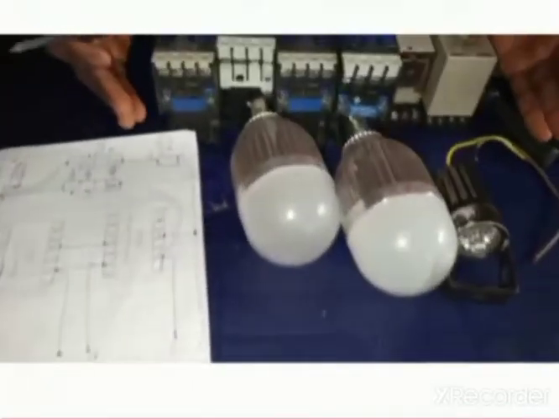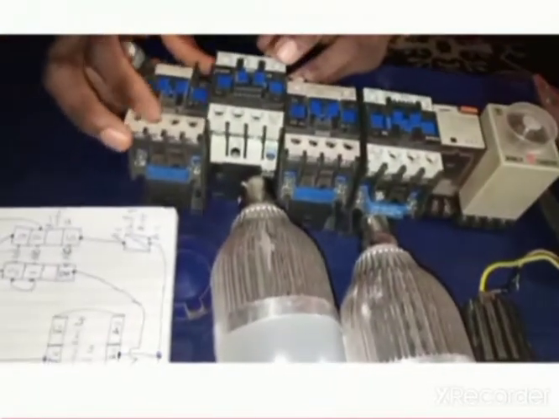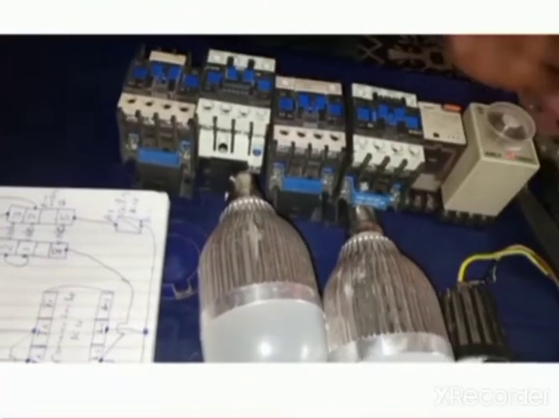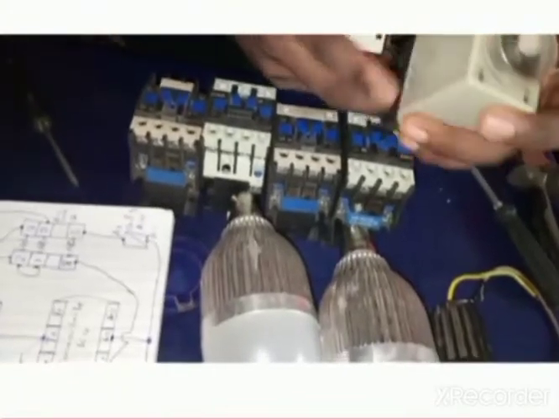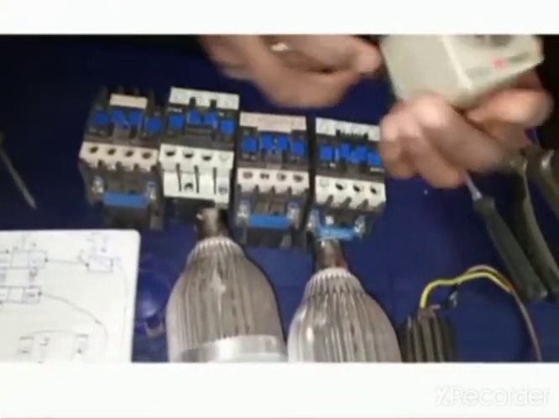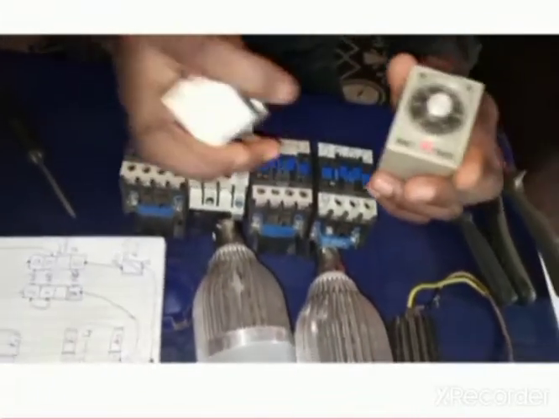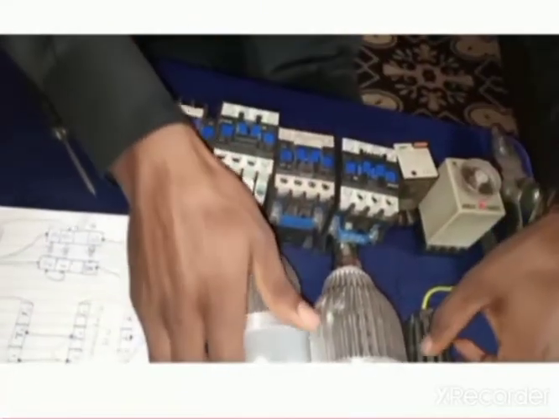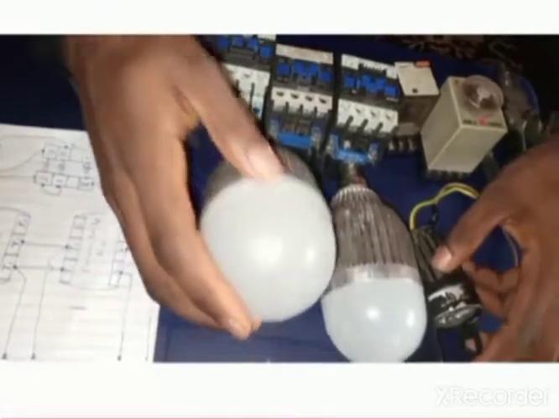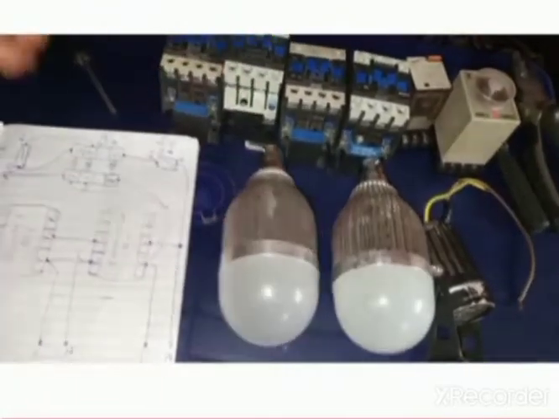Looking at this table, you see that we have arranged the components. We are using 4 contactors, which is 1, 2, 3, 4 contactors, and the 8-pin relay. This is the 8-pin relay, and we are using this timer in case you want to delay something. But if you want this timer to work like a pin relay, just set it as 0 and it will function exactly like a pin relay. Now we are using this as the load, both the general load and the separated load. So let's start the connection.